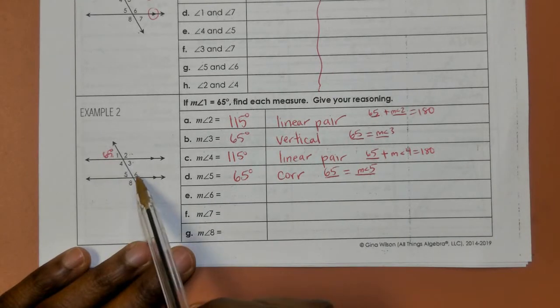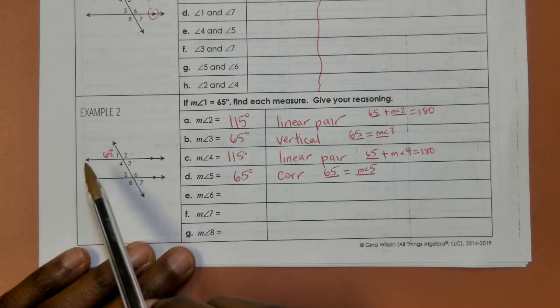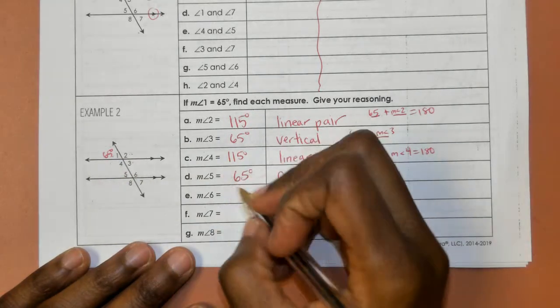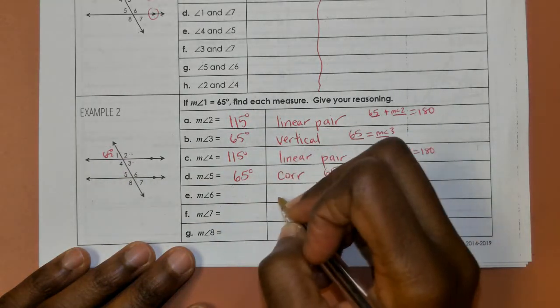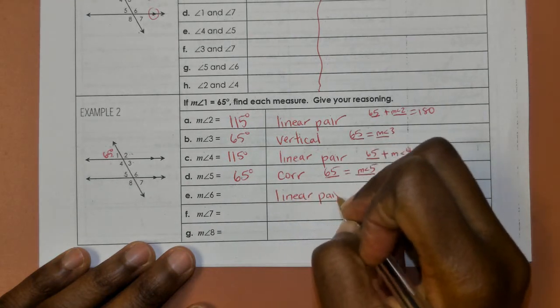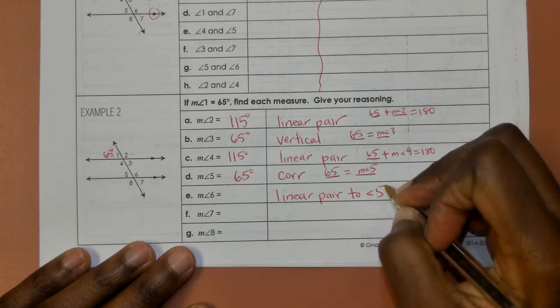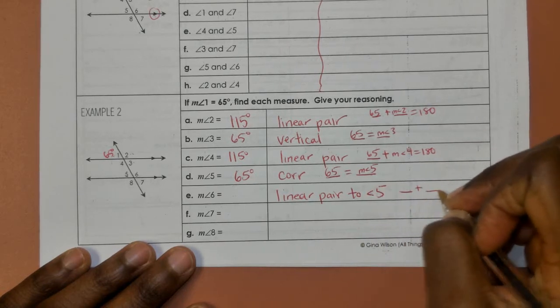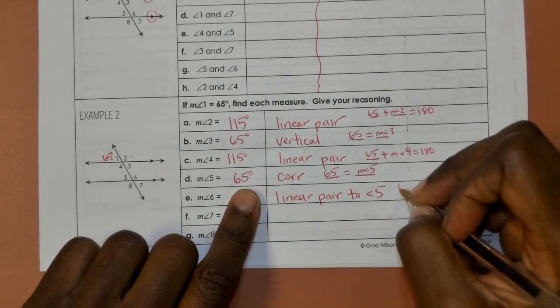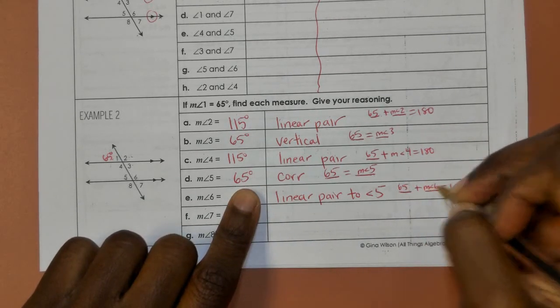Angle 1 doesn't have a direct relationship with 6. So what we want to do is use something else. This is the only one where you're going to need to use something else besides angle 1. So we already found angle 5, so we could say that angle 6 is going to be linear to angle 5. Angle 5 was 65, so angle 6 is going to be 115.